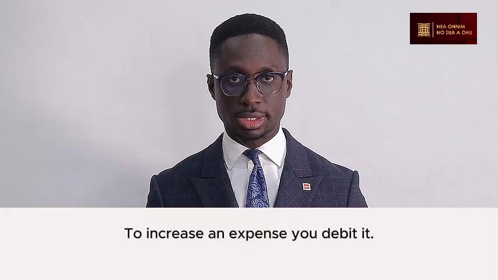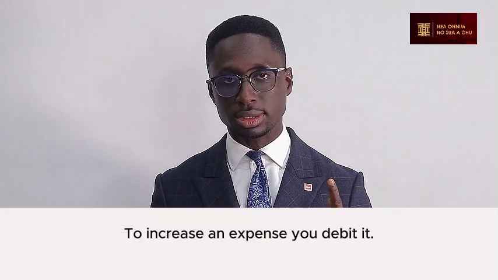Now let's look at the items that you find in the statement of comprehensive income. Incomes and expenses. Let's start with expenses. Expenses operate like assets when it comes to how you treat them when it comes to double entry. To increase an expense, you debit it.